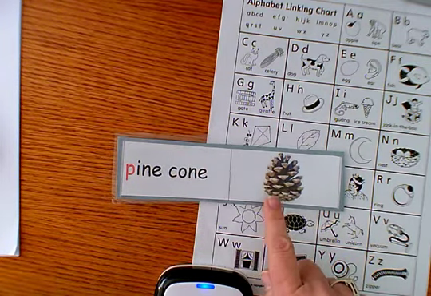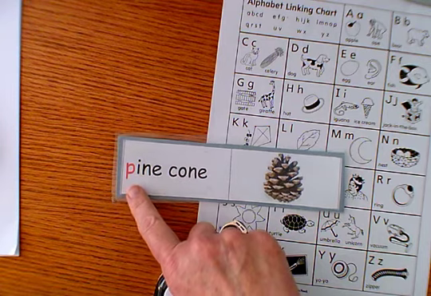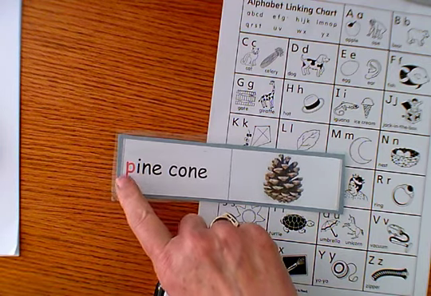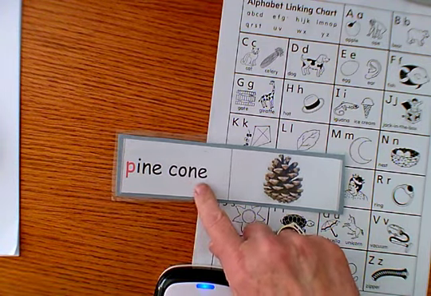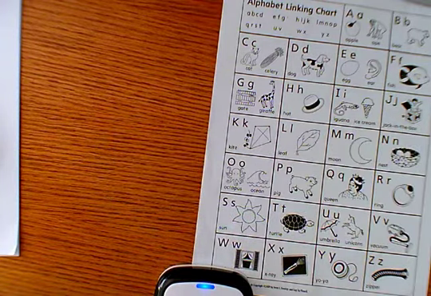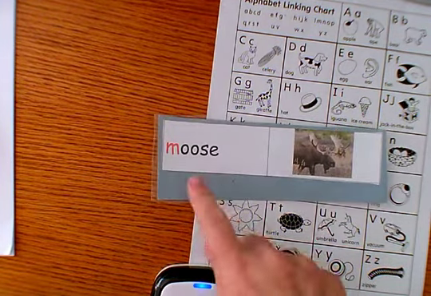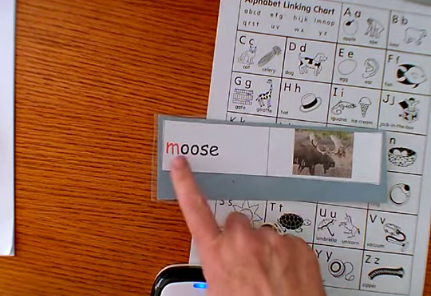This is a pine cone. P. This is a moose.